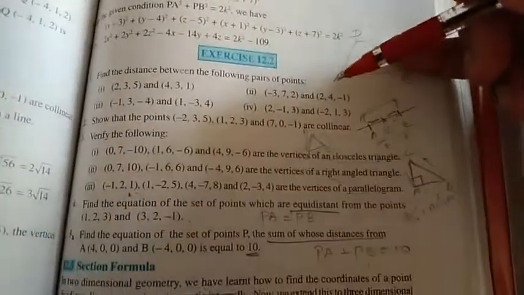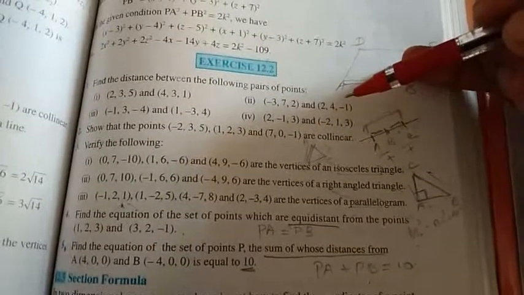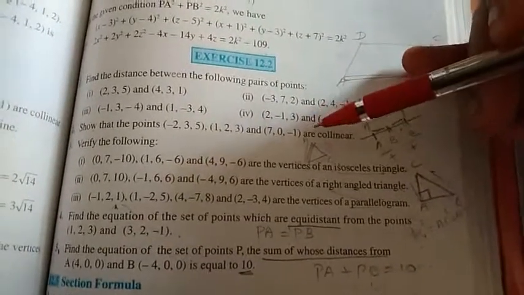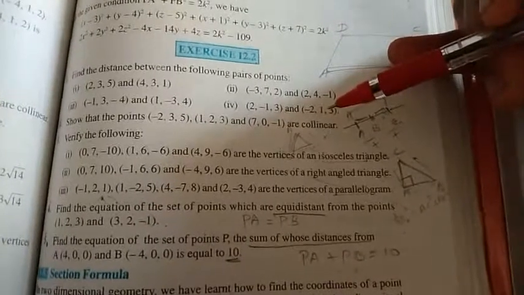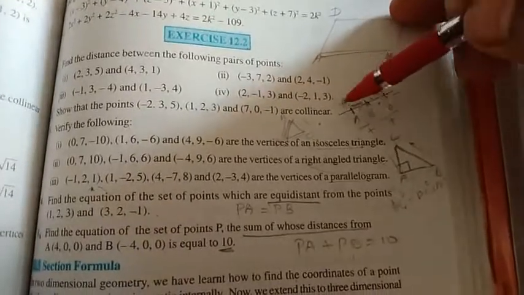And a few more questions are here. The first one is a very simple one. Find the distance between the points. So directly you have to substitute. How will you prove that the points are collinear? We have learnt already. How will you prove the points are collinear?